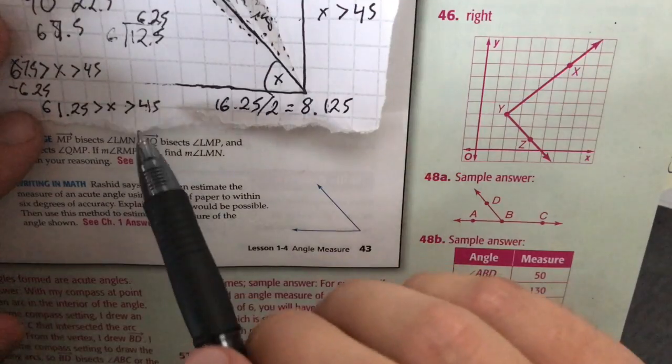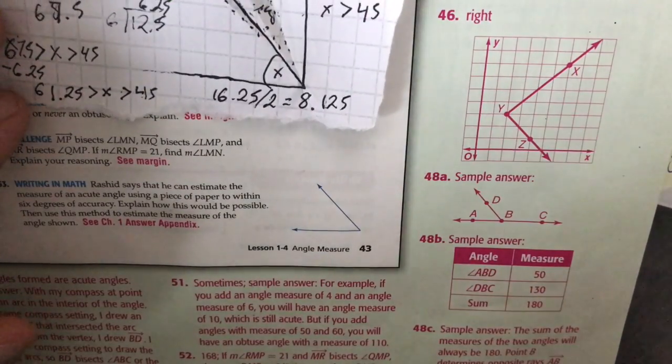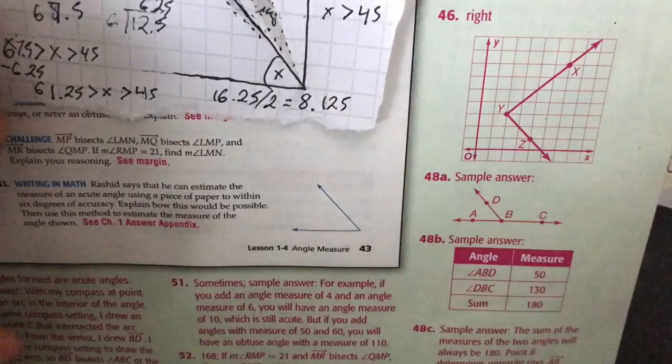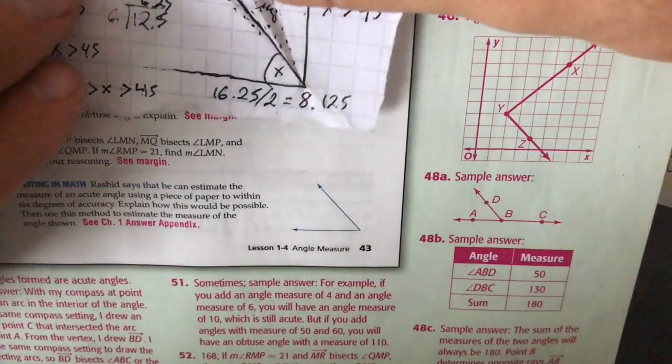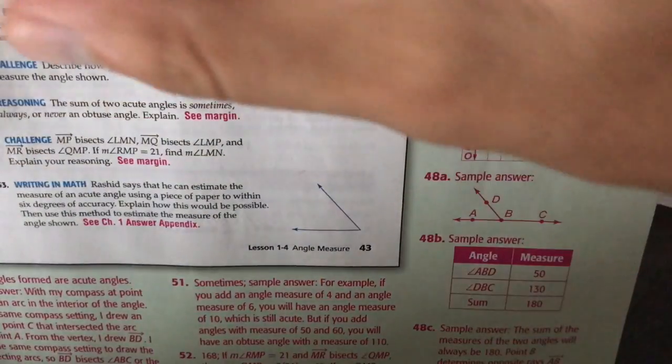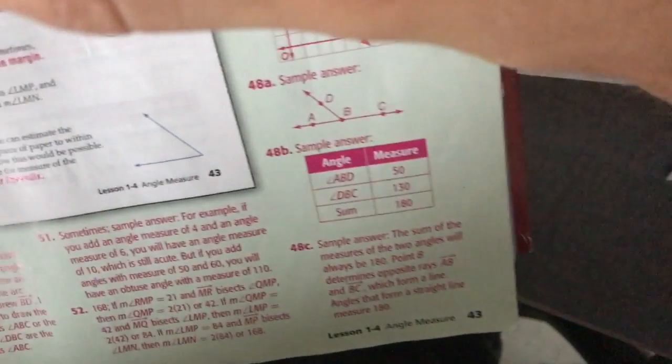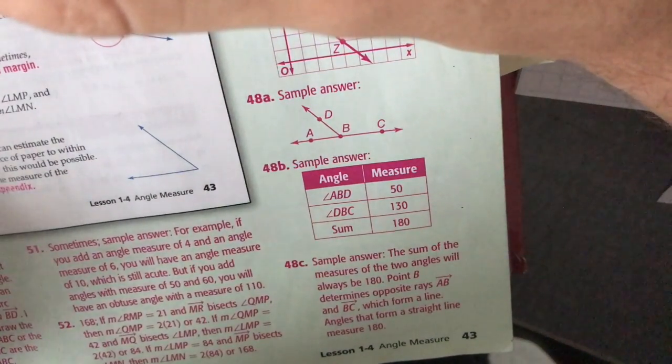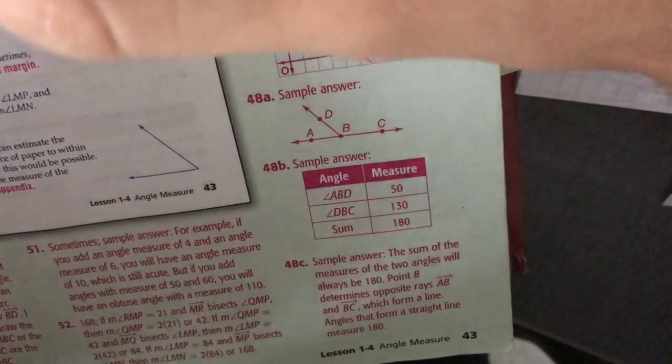It should be somewhere in there. I messed up my math somewhere, but I know that I would say this is probably how they did it. So now I'm going to read the book answer. Where are you? Answer 53. See Chapter 1, Answer Appendix. All right.